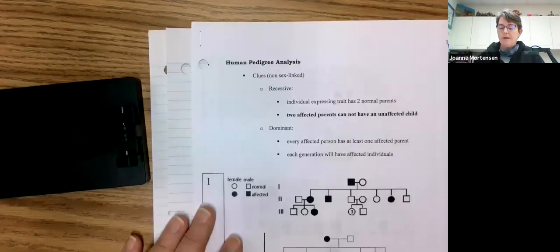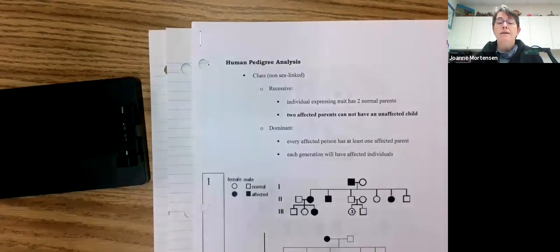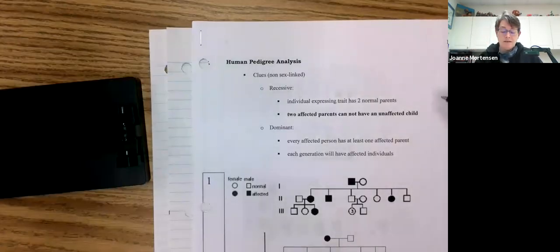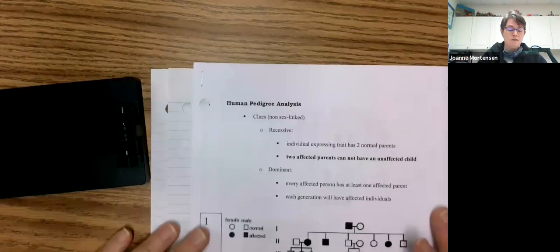Hi there. I want to do a video on human pedigree analysis. You probably have a copy of this worksheet. If you want a blank one to do it again, come talk to me. I'm sure if you look up pedigree analysis online, there might even be some examples. Okay, so I added this part because this wasn't in our notes, but there's 3 choices. Let's talk about them first.